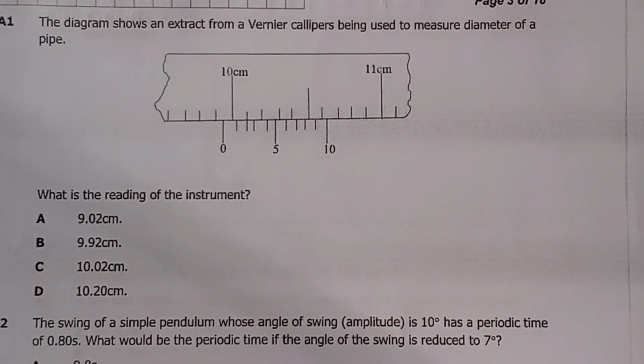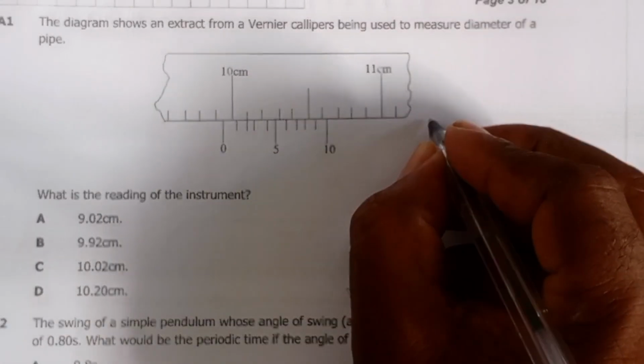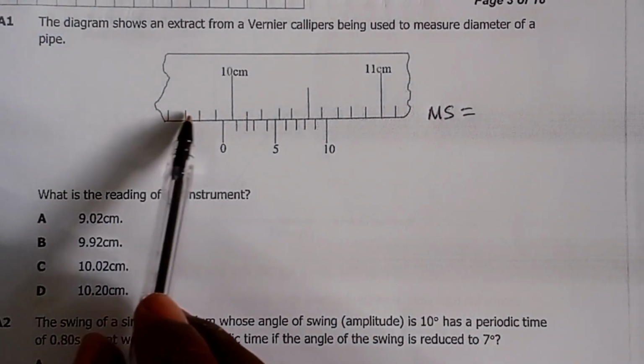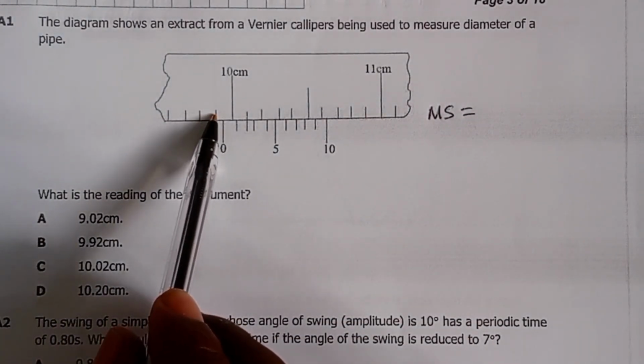Physics 2024 Internal Final Exams. Section A. The diagram shows an extract from a vernier caliper being used to measure the diameter of a pipe. What is the reading of the instrument? So we start with the main scale. For the main scale, we need to get the reading before 0. So this is the reading that we need to take.